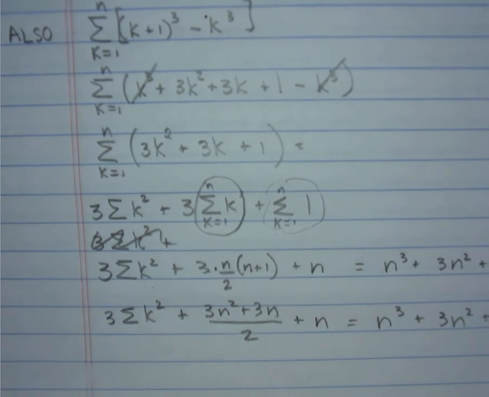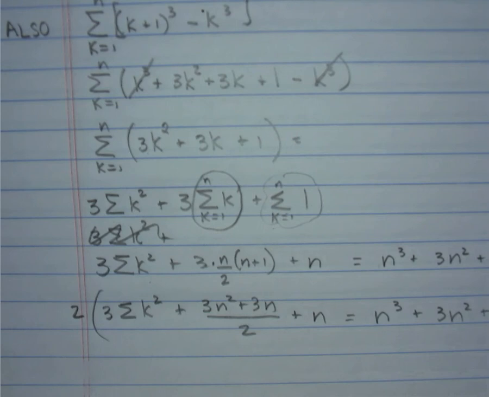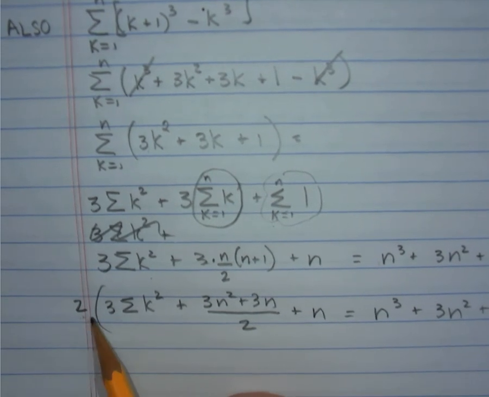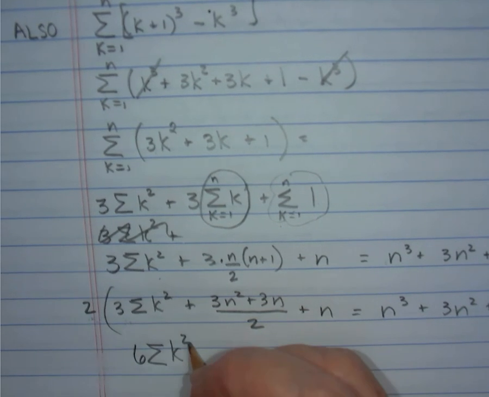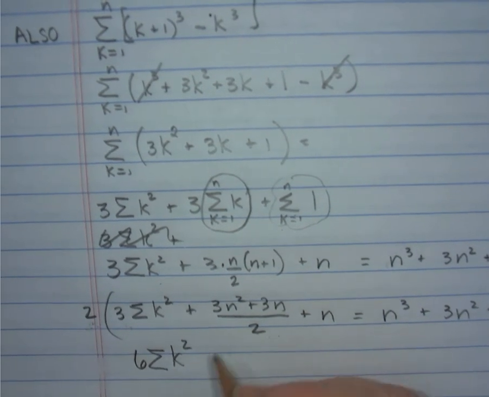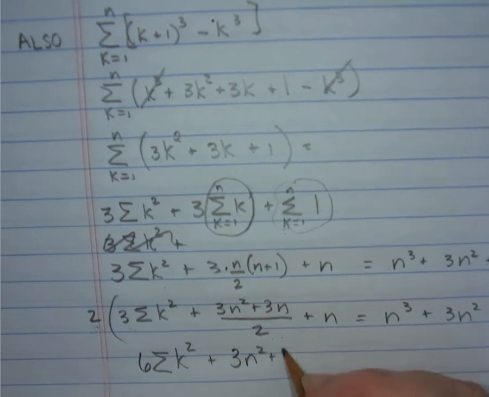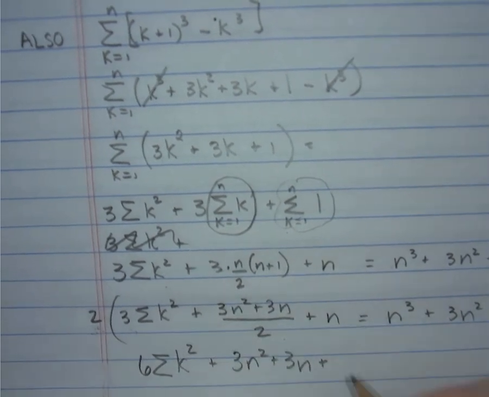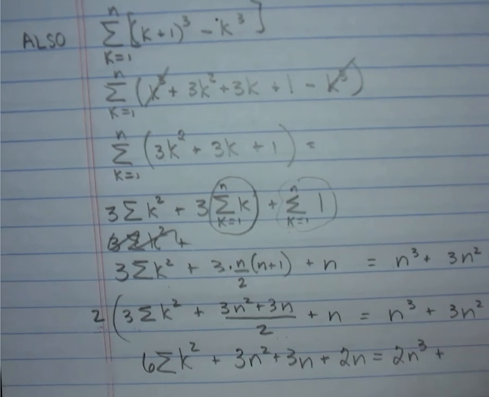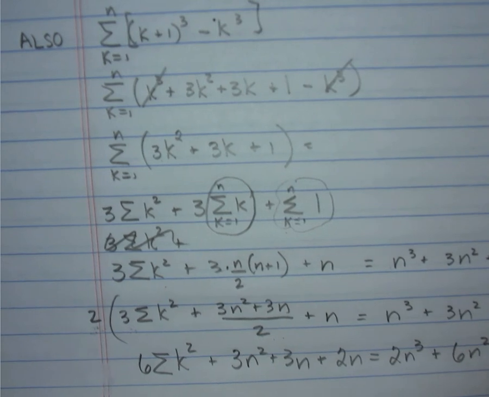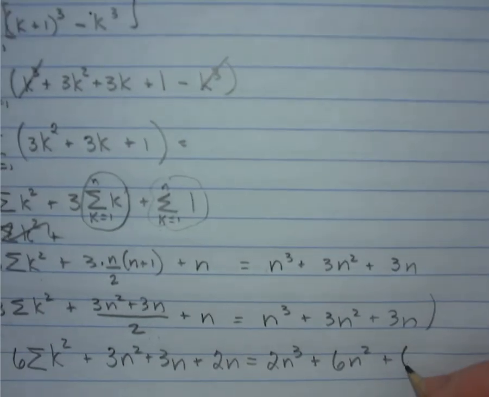I want to get rid of the fractions, so I'm going to multiply everything by 2. Caleb, can you do that for me? Distribute. What's this going to give me? 6 sum of k squared. And then over here, what's going to happen to those 2's? The 2's cancel. So what are we left with? 3n squared plus 3n, and then plus 2n, equals 2n cubed plus 6n squared plus 6n.